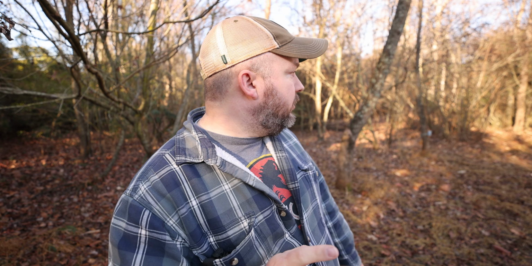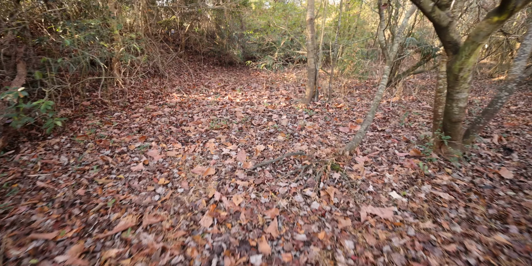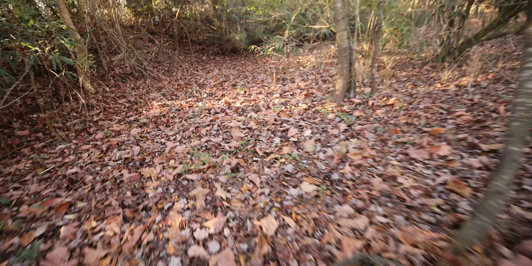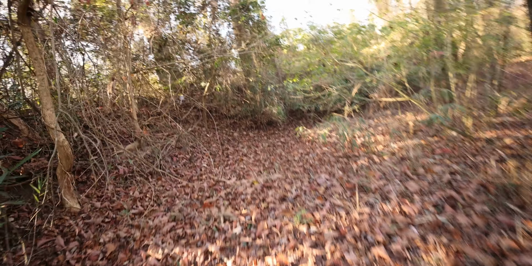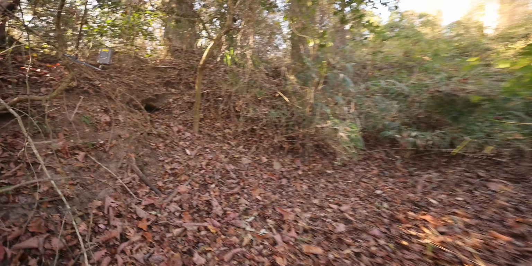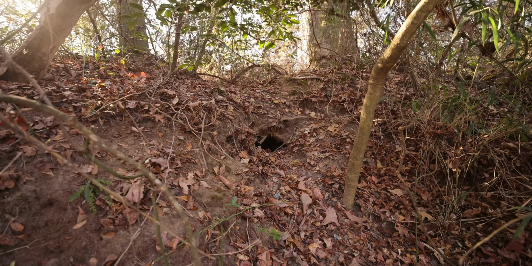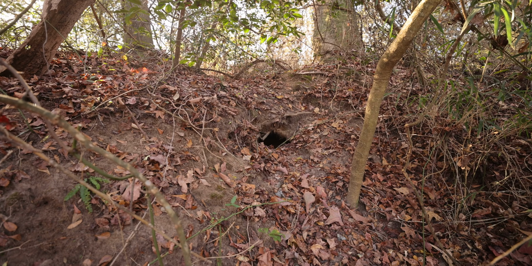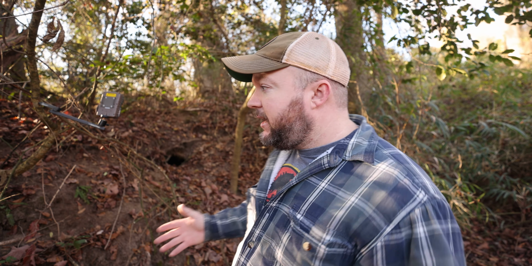I've not checked them yet. So I've got one here, and then 2 right behind you. So let's get started with this closest one. This first one is pretty easy to tell you why I put a camera here. Alright, can you see it? Alright, so what we have here is a den. It's an active den of something.